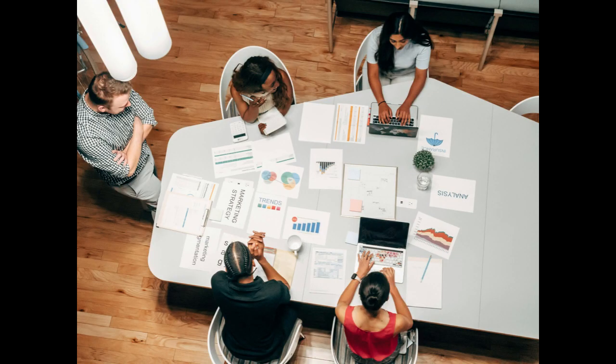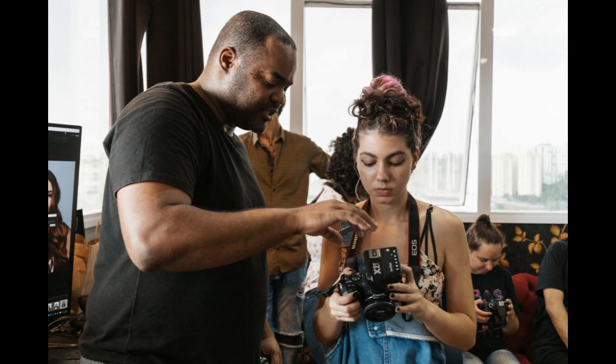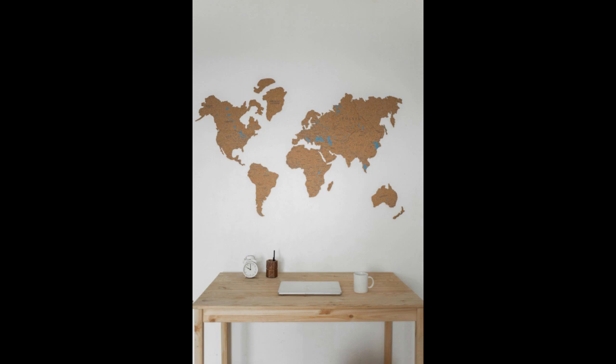Starting a ROI, return on investment agency, can be an exciting venture, but it requires careful planning and execution. Here's a step-by-step guide to help you get started.